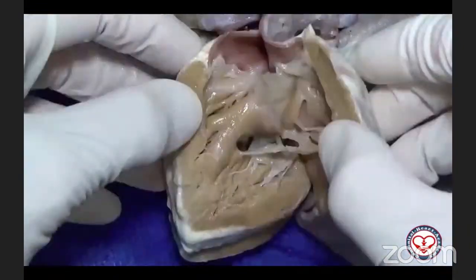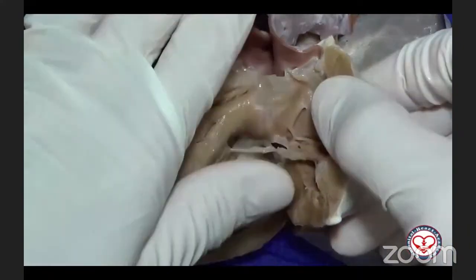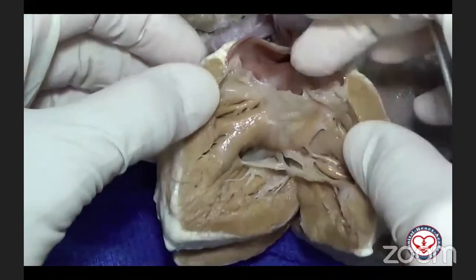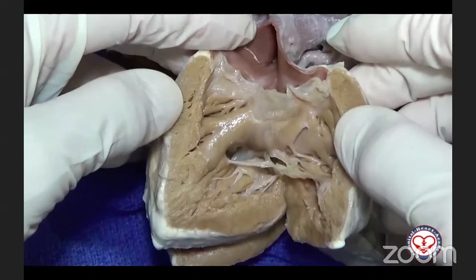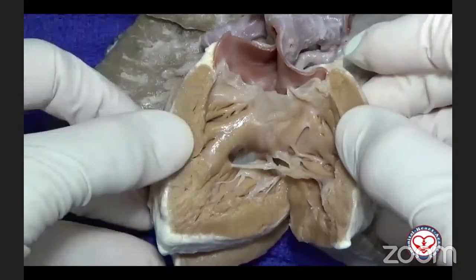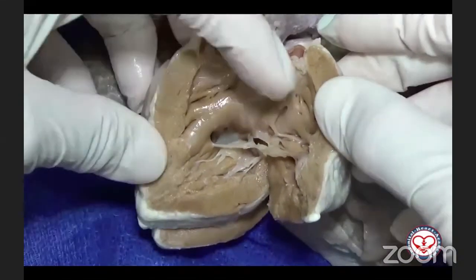The morphologically right ventricle has left-hand ventricular topology, and arising from it is the aorta. So again, discordant atrioventricular and ventriculo-arterial connections.